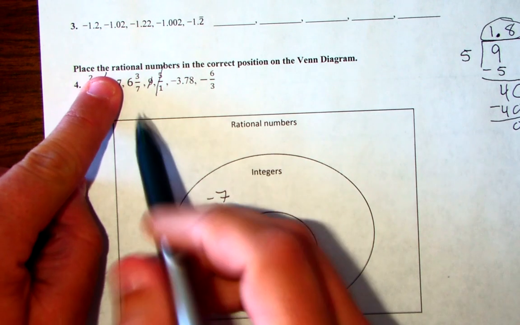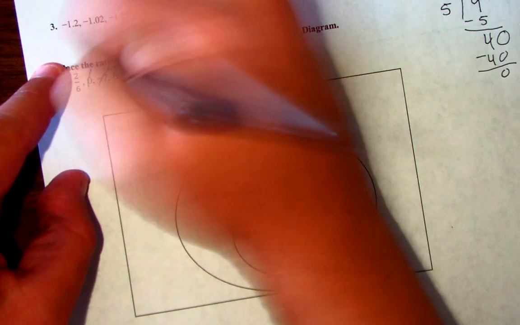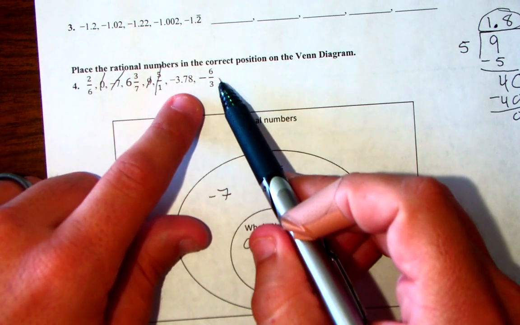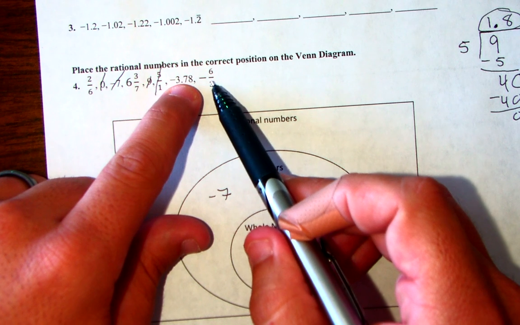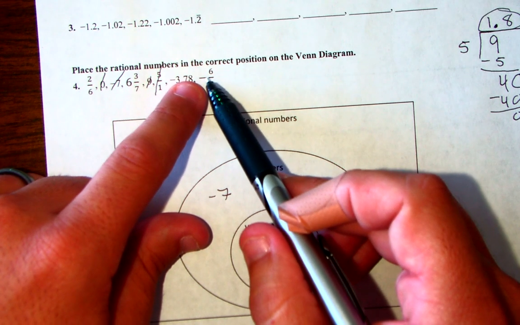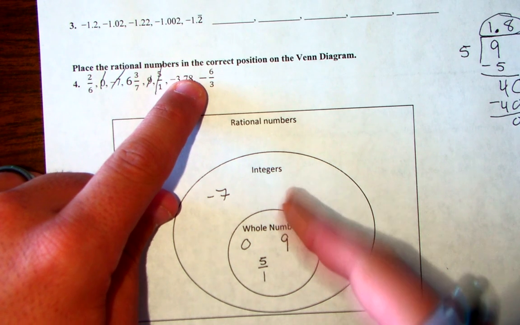6 3/7, can that simplify to a negative whole number? No. I have a decimal. That's no good. What is 6 divided by 3? Well, 6 divided by 3 is 2. Just put the negative in front of it. So this is -2. Oh, that's a negative whole number, so that's an integer.